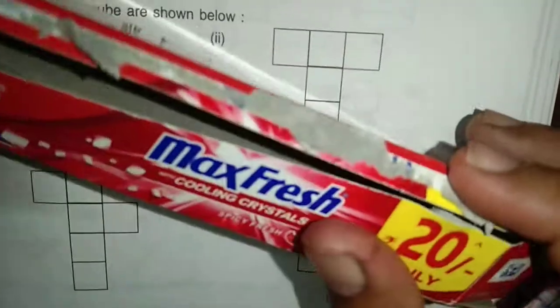I have opened this covering of a toothpaste, which is in the shape of a cuboid. When I open it, we get how to prepare a cuboid from this pattern. This is one type of net of a cuboid. I will show another one. This is another net of a cuboid.